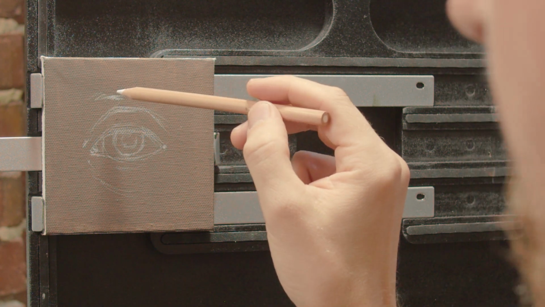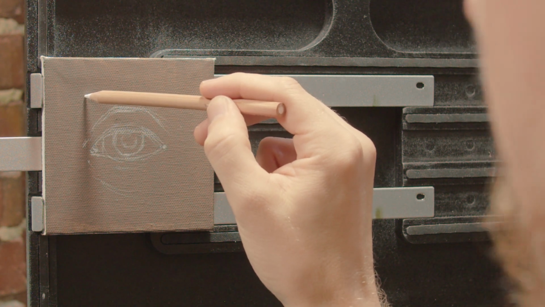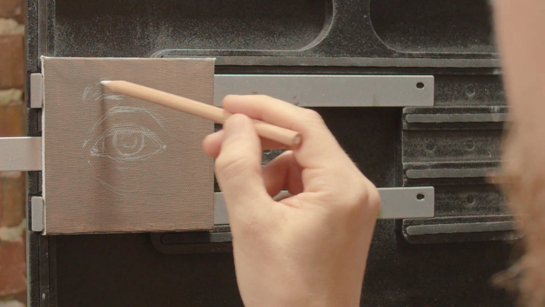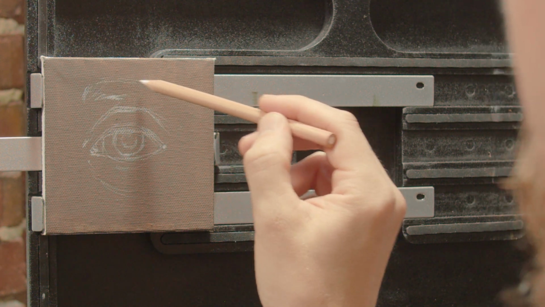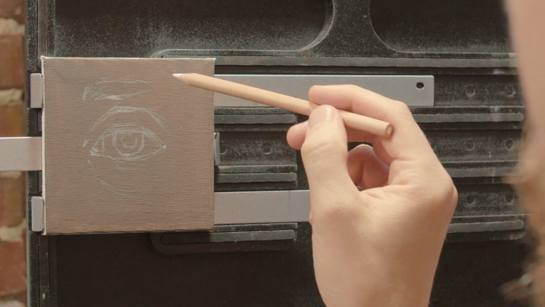How far does the eyebrow go? Does it go beyond the tear duct here? Yes, in this case, it does. But that's with this particular model. Someone else is going to be different. And if you're painting a portrait, you've got to pay attention to those little cues.